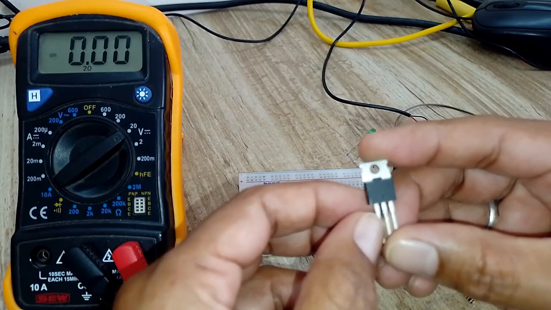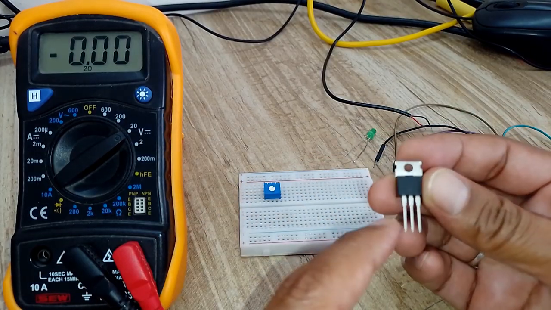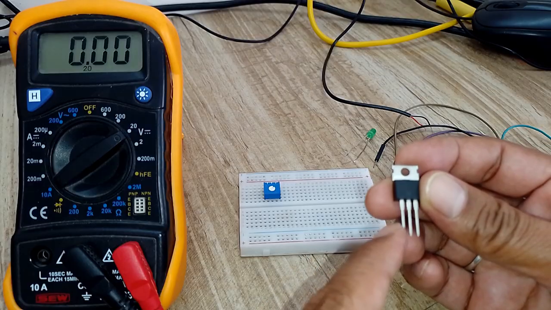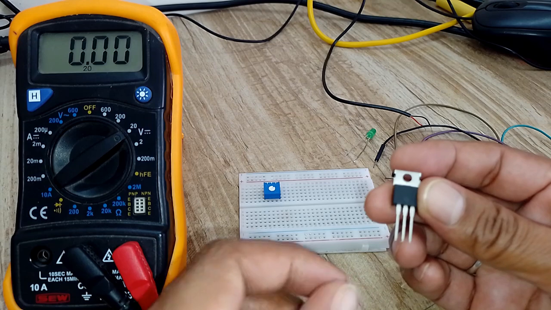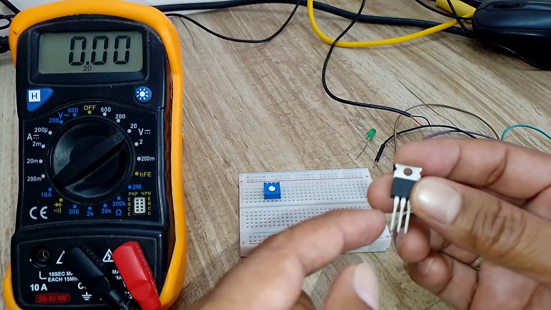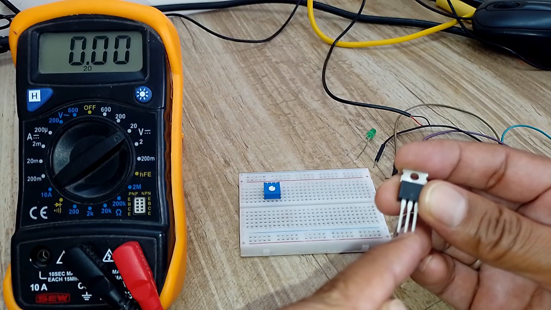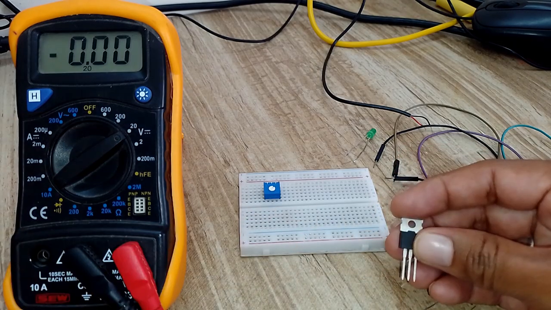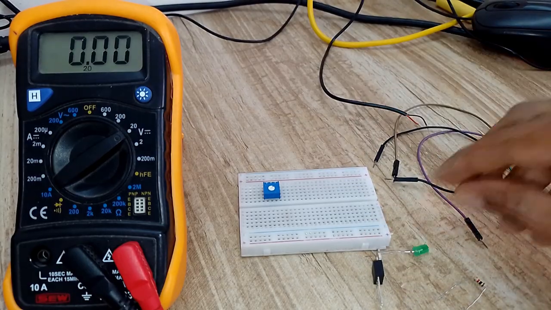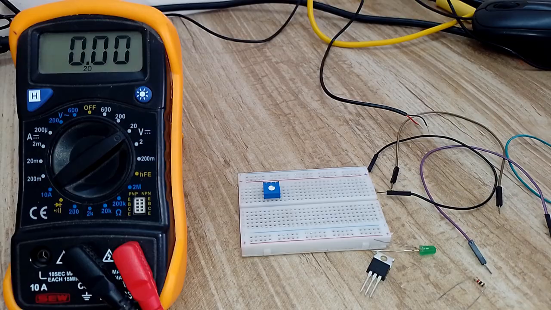So here this is our IRF540 MOSFET. The pin diagram will be gate, drain and source. The left-hand side will be gate, the center pin will be drain and the last pin will be source. So to the gate we will give voltage, to the drain we will give the supply voltage, and from the source we will connect our load. And for all the other things, we have an LED as our load and connecting pins.